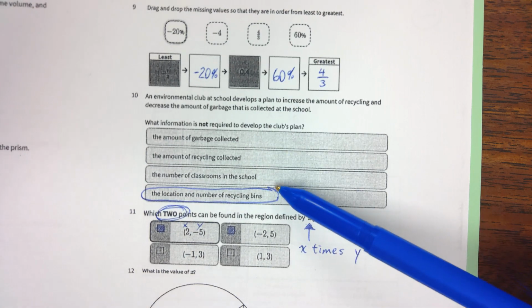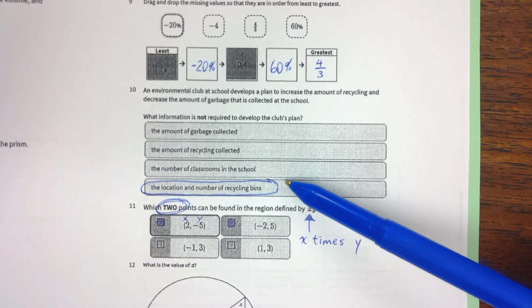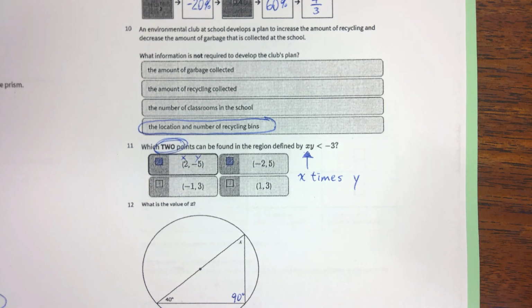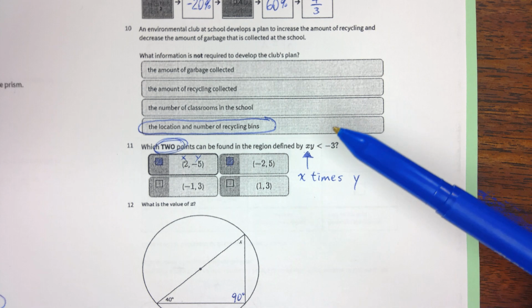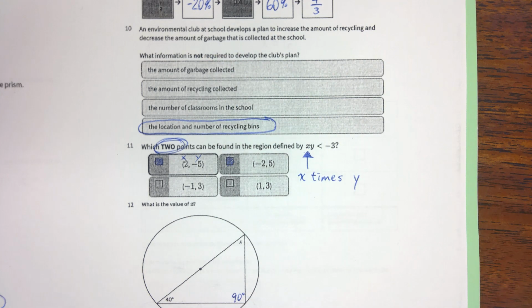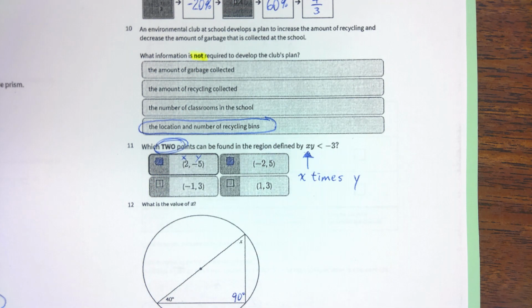So this one is more like common sense. Logically, you want to know the location and number of recycled bins. Which information is not required? Oh, sorry. Thank you. Okay, so not required. So yes, make sure you read the question carefully. If you just skim through the question, then you will make a silly mistake.